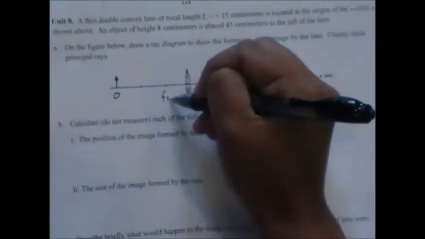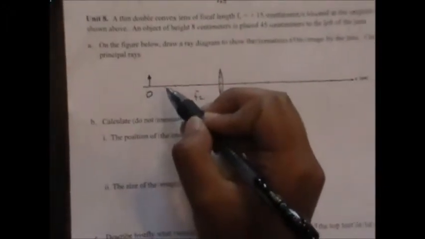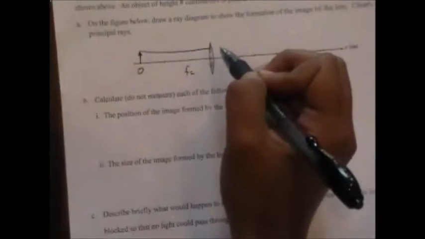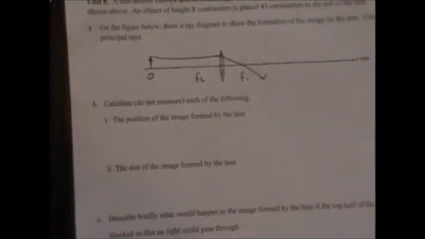To begin, we know that the object is represented by this arrow, and the second focal point is right here. The first focal point is right here. Now to draw the first ray, we go parallel to the x-axis all the way up to this lens, and then we go past the first focal point and down. That represents the first ray.